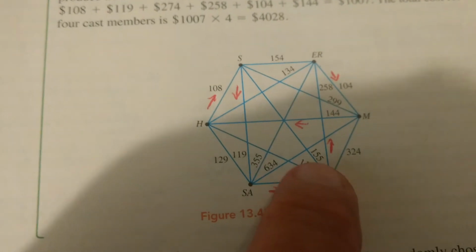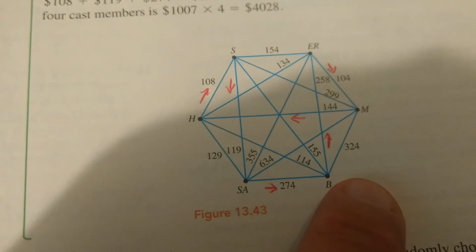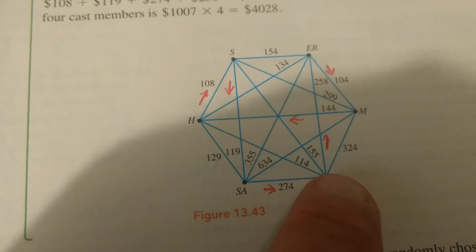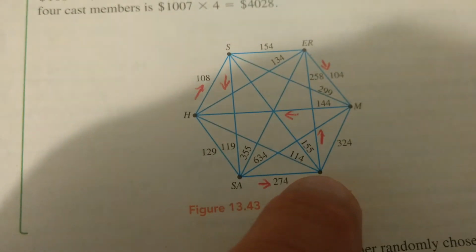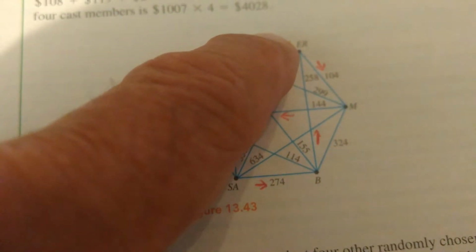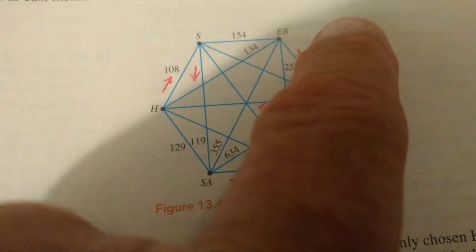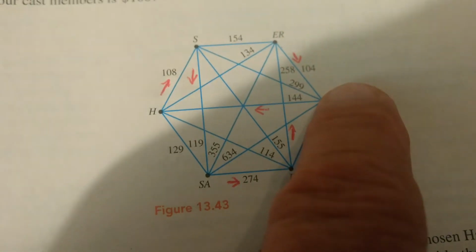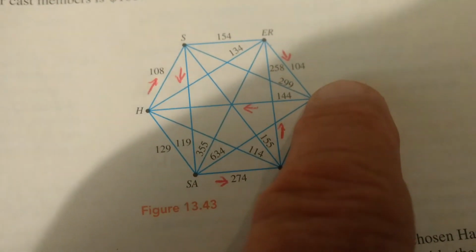From Birmingham, I have 155, I have 258, and I have 324. All right, well, I can't use 155 because I can't go back to Seattle. So I have to choose between 258 and 324, so I'm going 258, which is East Rutherford. From East Rutherford, I'm going to come down to the 104 because I can't use the 258. I can't use any of them.